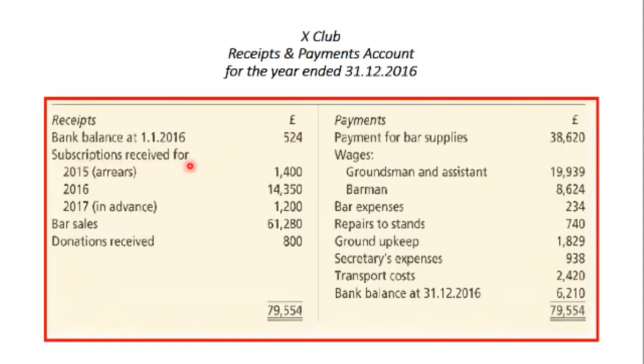Okay. Subscription received for 2015, 2016, 2017. Notice the year, the period is for this year. But they are receiving, some people didn't pay in 2015 and they paid in 2016, right? It's still, once it's received during your period, you have to record it on the receipt side. So 2016, and some people like to pay in advance for 2 or 3 years, still enter it on the receipt. Okay, so this is not following accruals or accrued expenses and accrued income that we learned at about the beginning of the term.